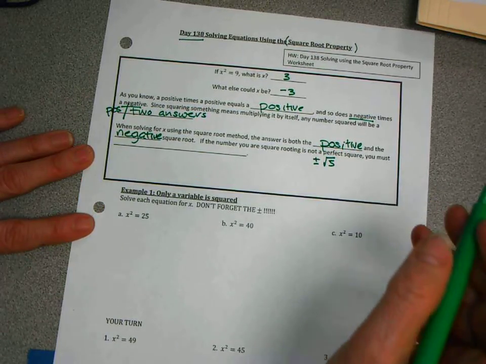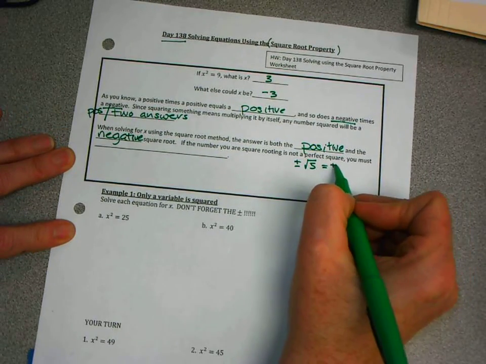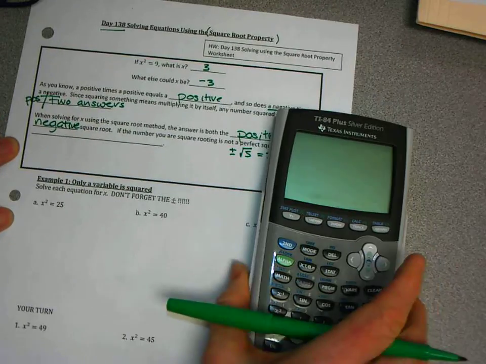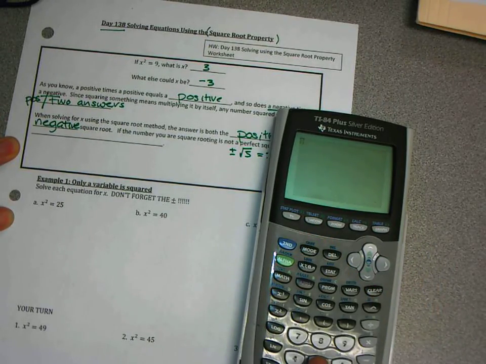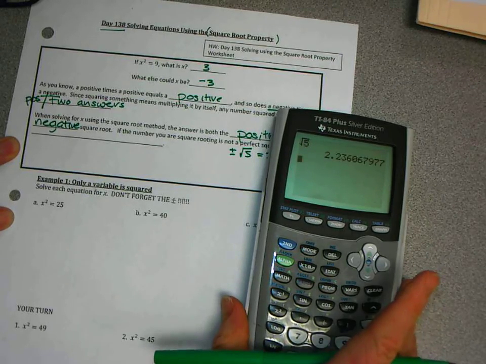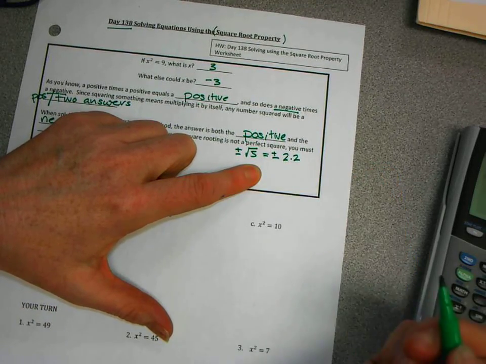In which case you can use your calculator to get a decimal. The square root of 5 is 2.2, so that would be 2.2 and negative 2.2.